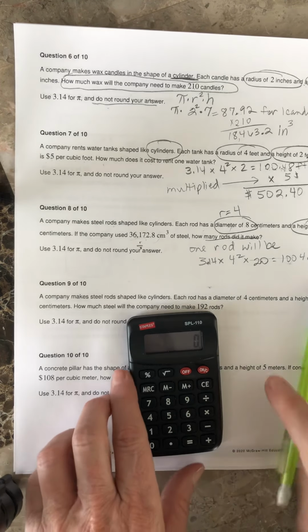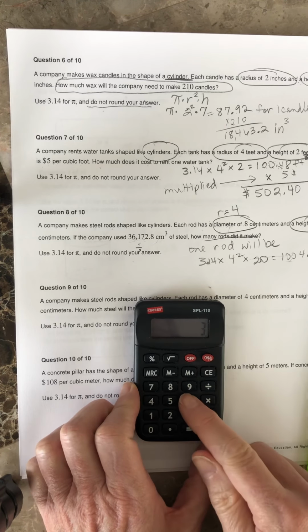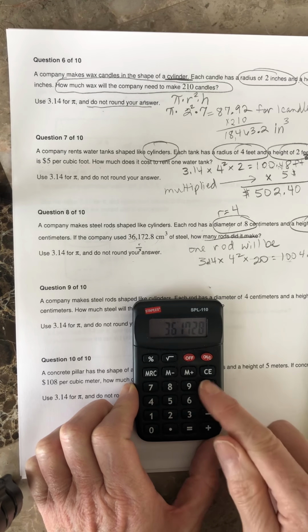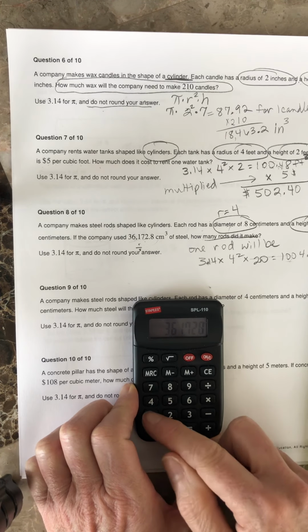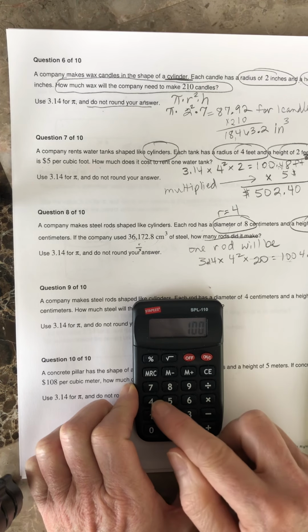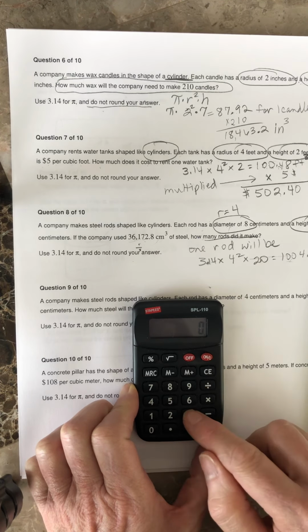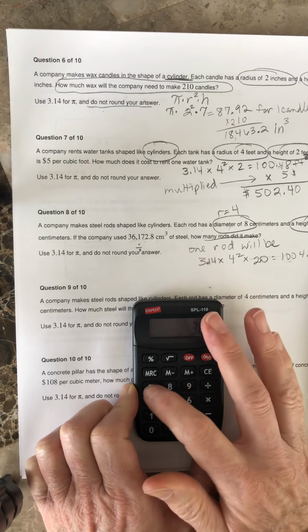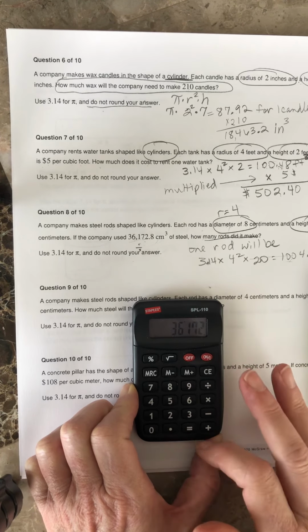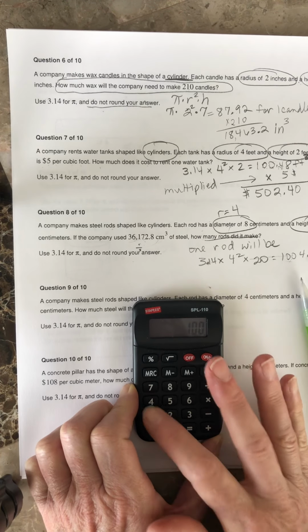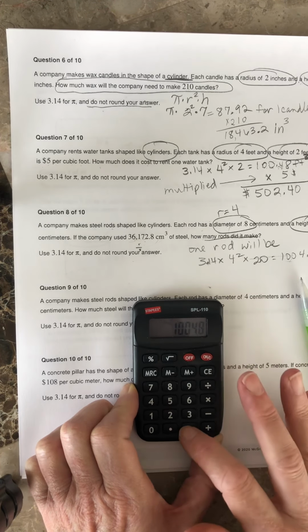So I got to erase this because I have an old-fashioned calculator. 172.8 divided by 100. Oops, gotta start that over. It's 1,004. Okay, 36. Told you, you're gonna be done before I am. 172.8 divided by 1004.8.